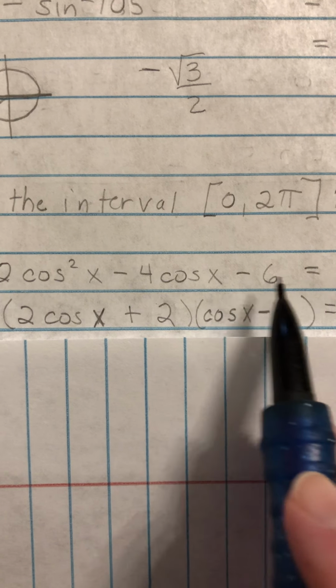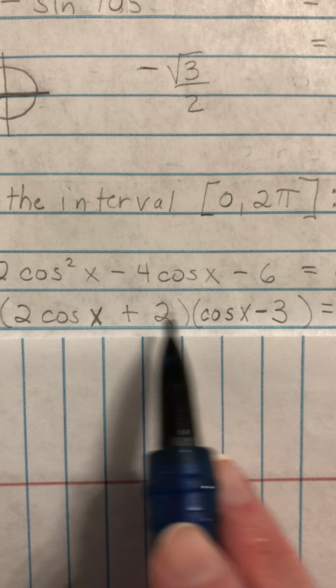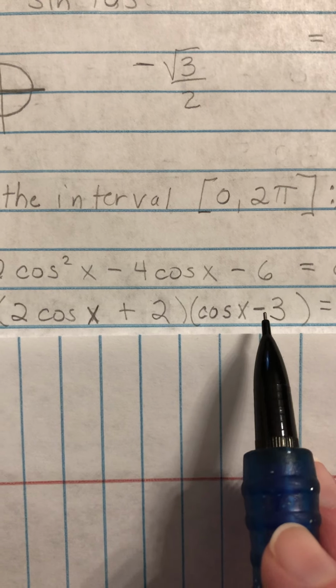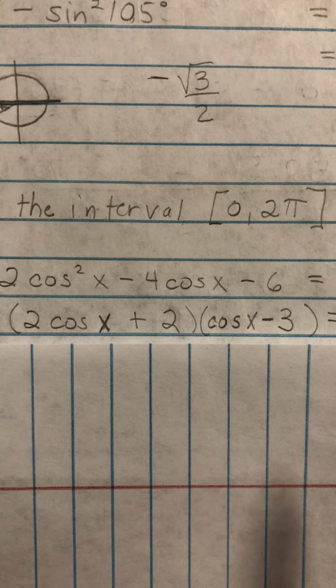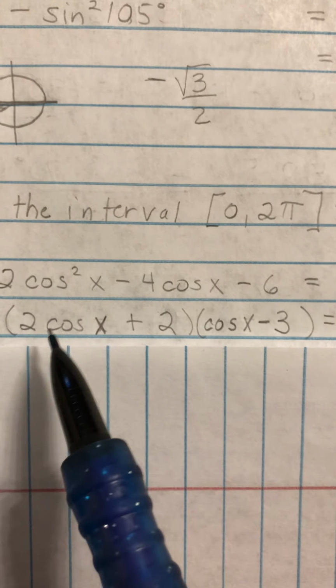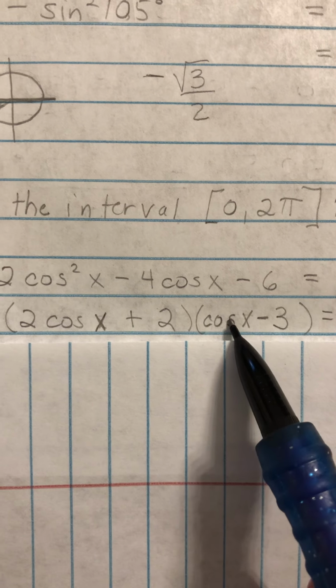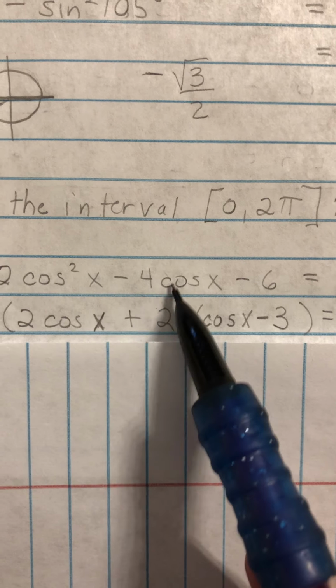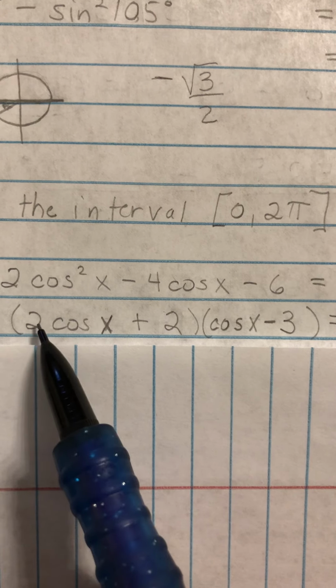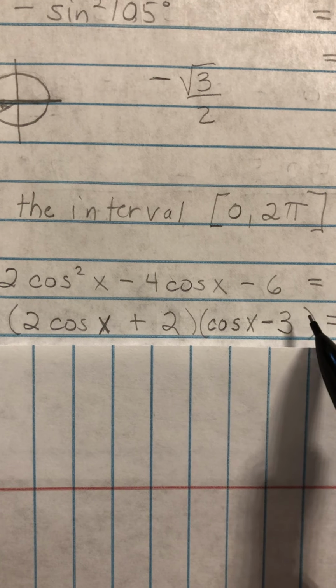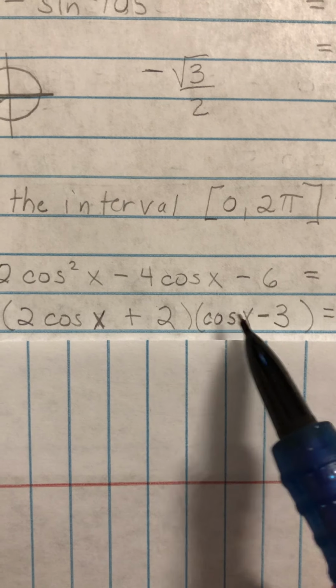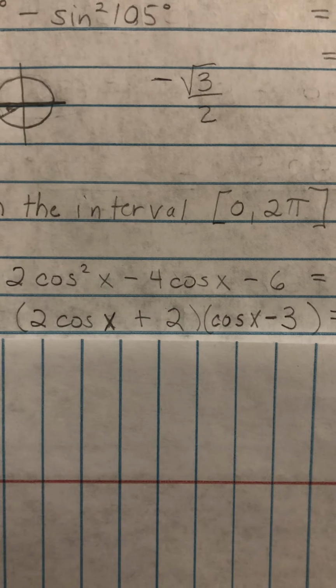I need to think of factors of negative 6. One's going to have to be positive. One's going to have to be negative. And you just do the FOIL method and you do trial and error until you get it where the outer terms and the inner terms give you negative 4 times the cosine of x. So this is negative 6 cosine x plus 2 cosine x, and that's how I'm getting this.